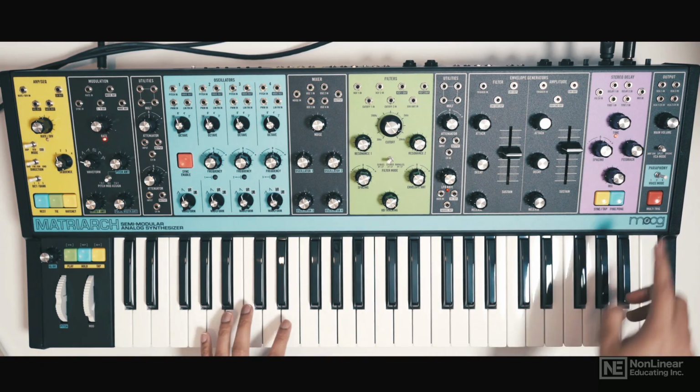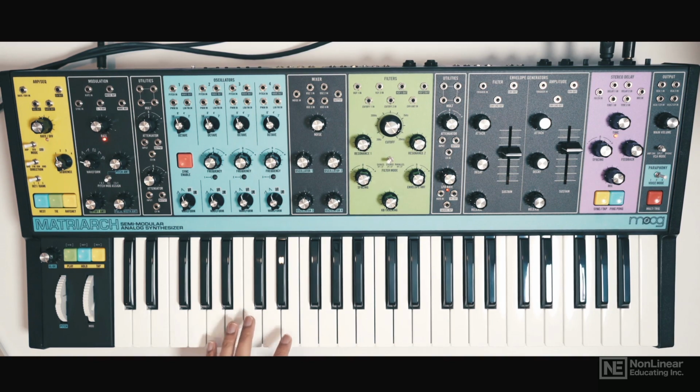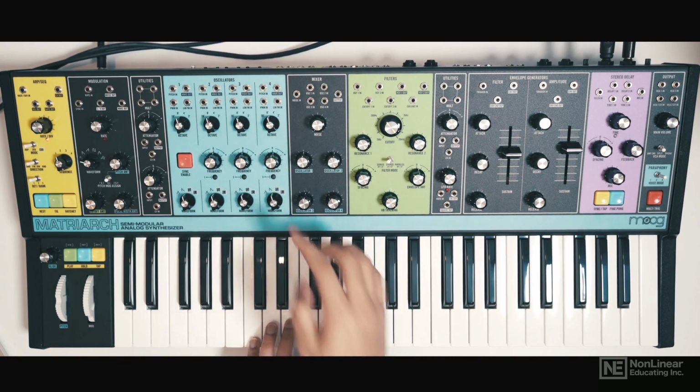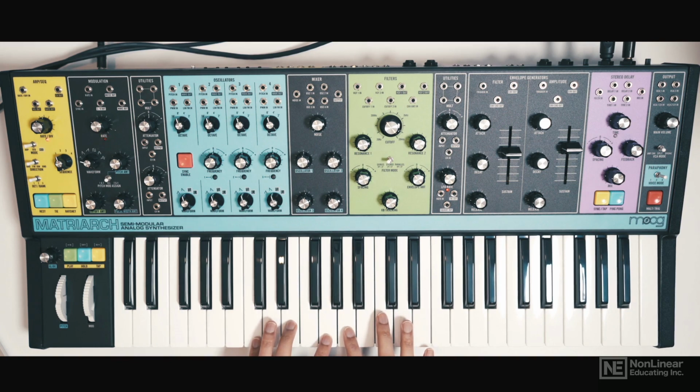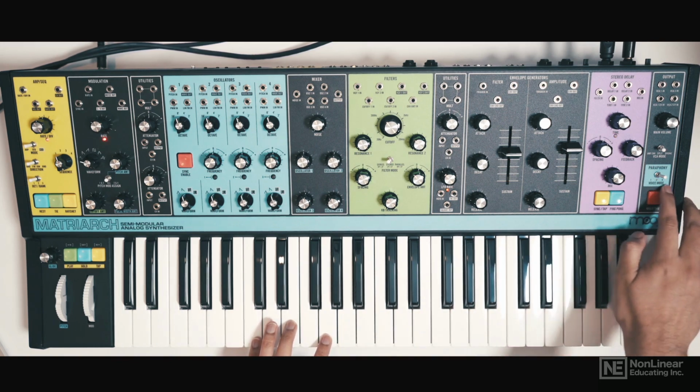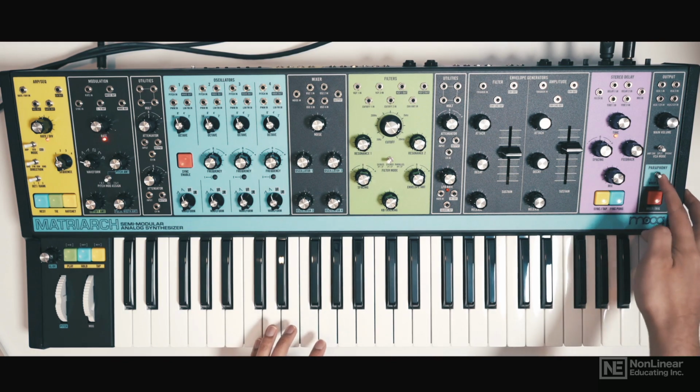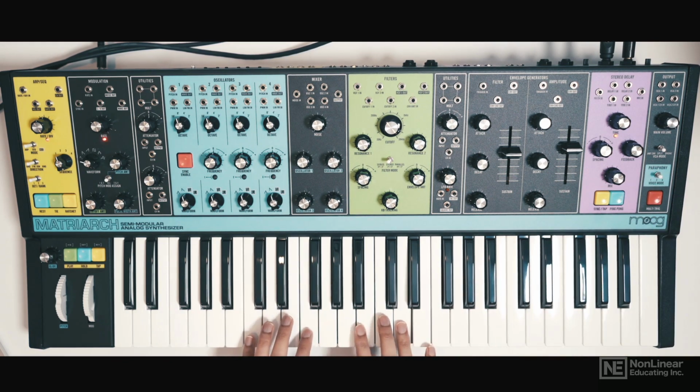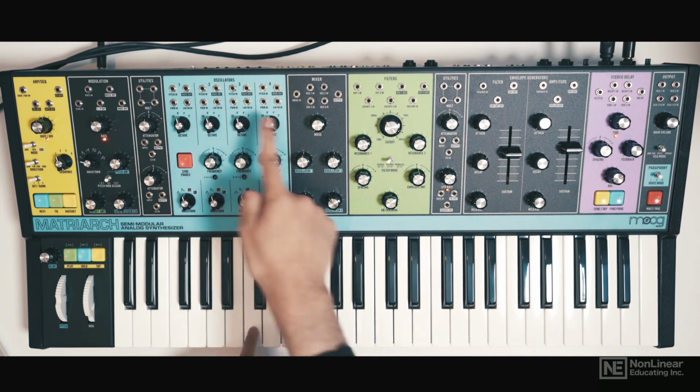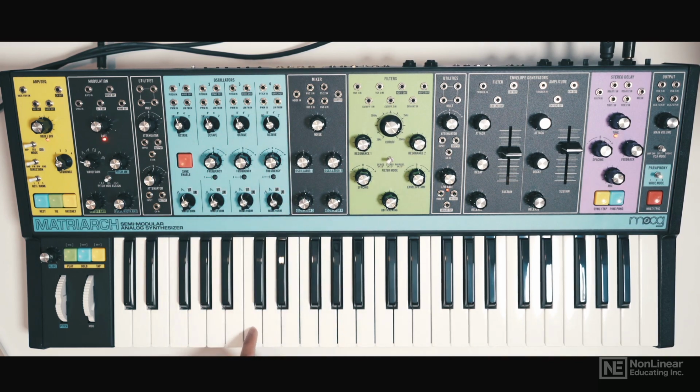Let's talk about paraphony. So essentially, the Matriarch is polyphonic, meaning you can play up to 4 notes simultaneously. And that is because there are 4 oscillators, and each note gets assigned an oscillator. That is if the paraphony is set to 4 over here. If it's set to 1, it becomes a monophonic synth, so all 4 oscillators are producing that one single note.